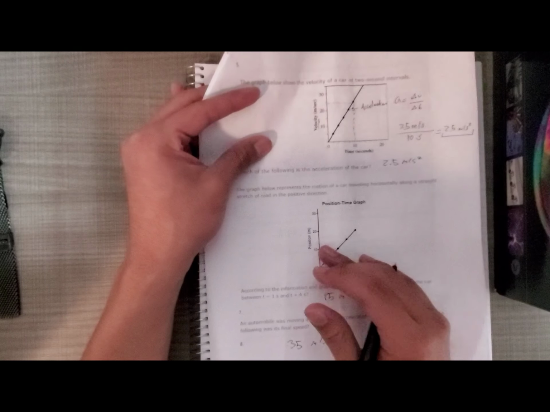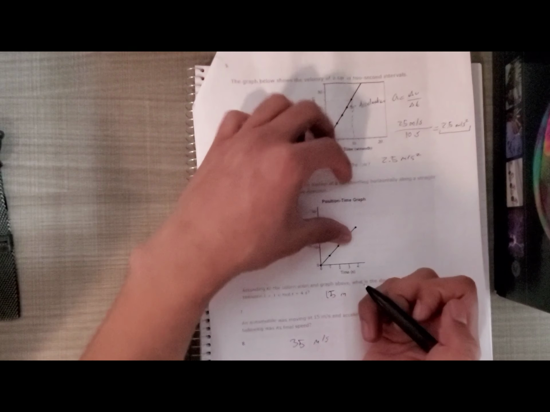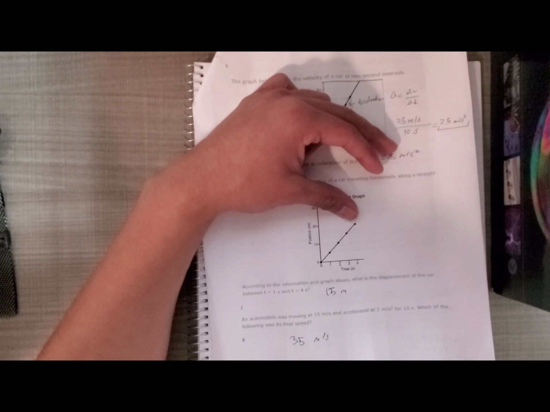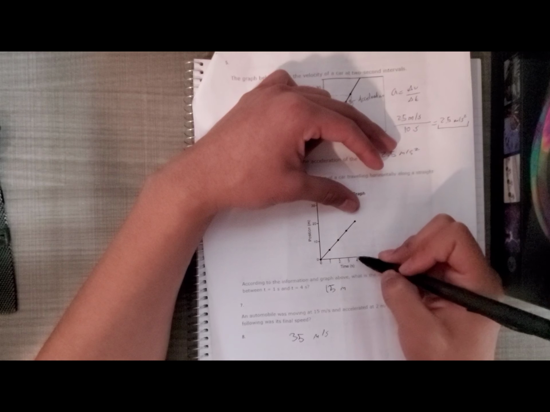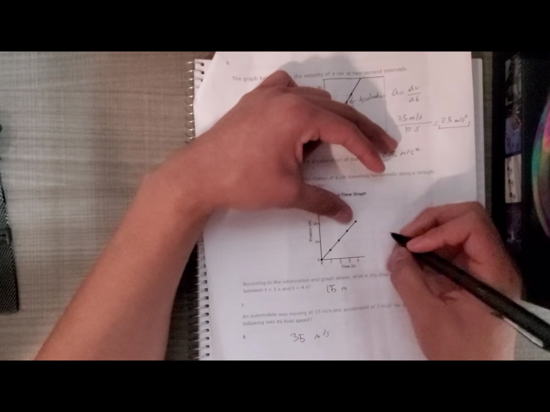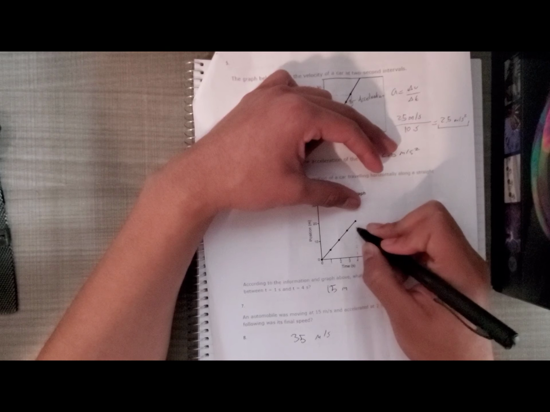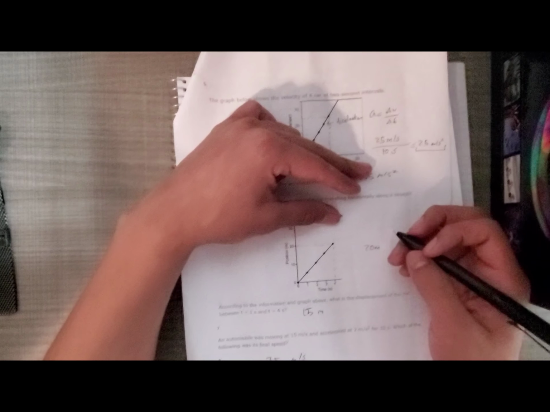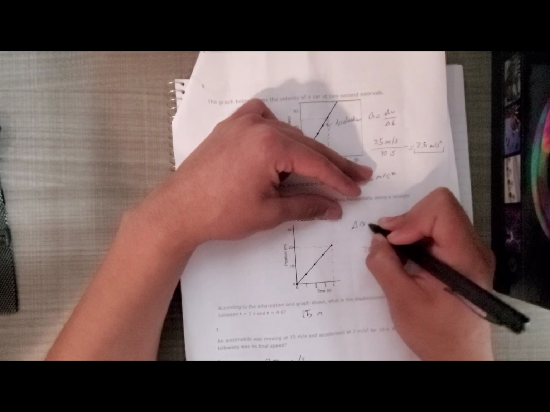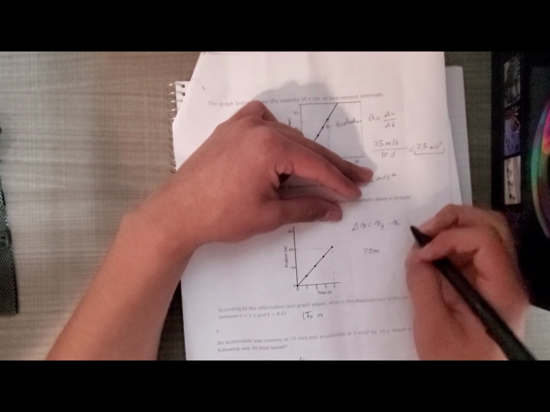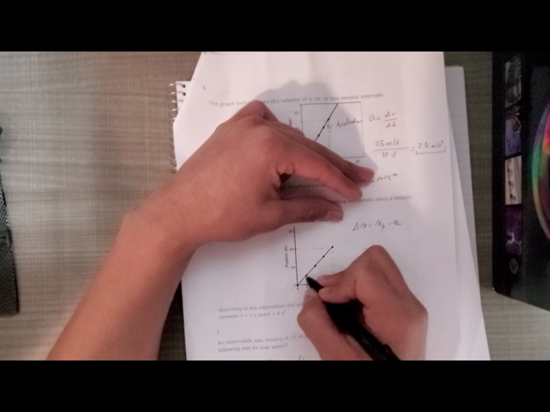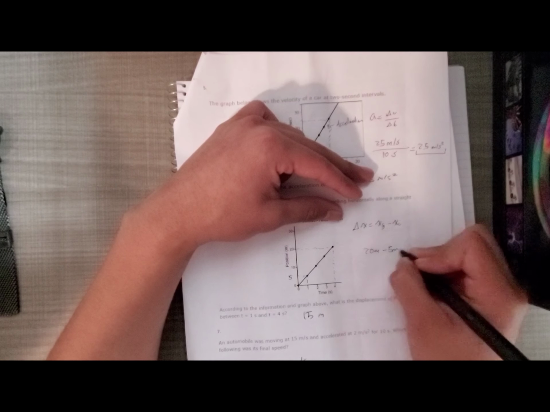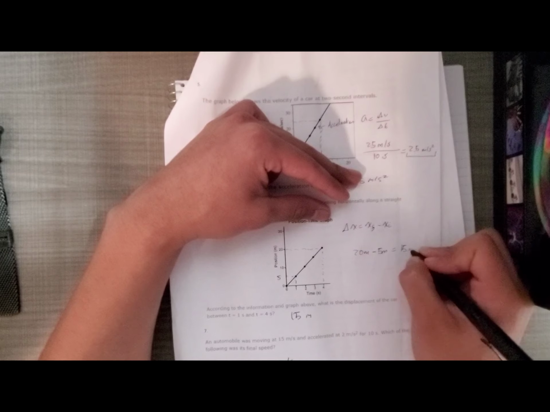Now question number 6. According to the information and graph above, what is the displacement of the car between T1 and T4 seconds? So T4 seconds is over here. We have a position of 20 meters. And remember that displacement is equal to x final minus x initial. And then we have 20 minus 5 meters, which is equal to 15 meters.